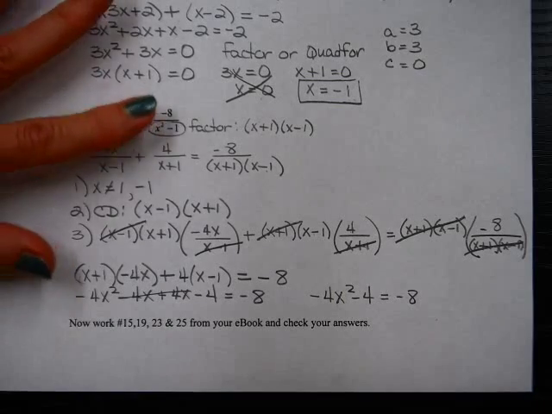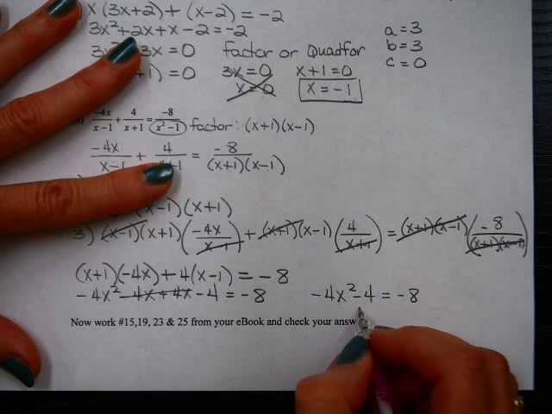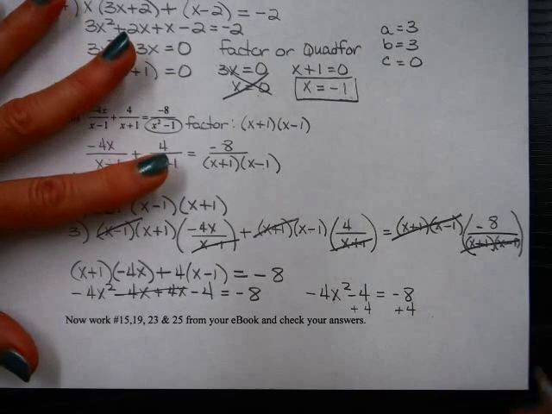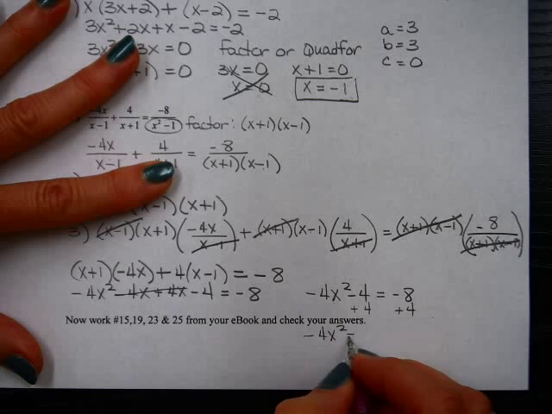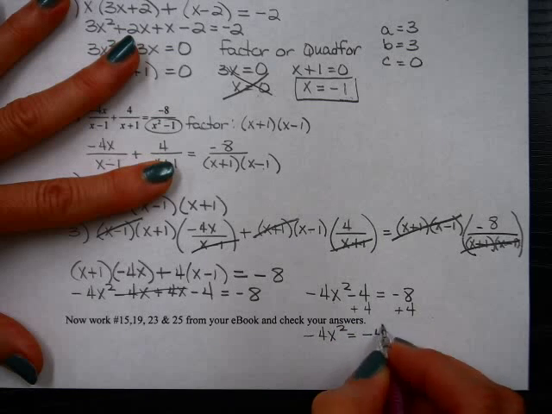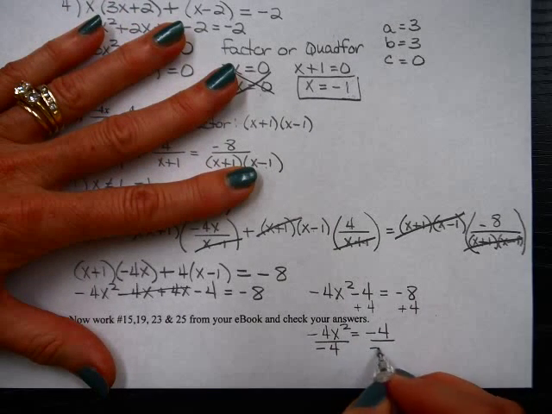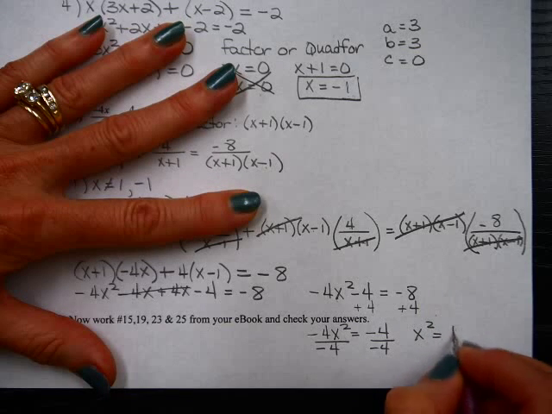We haven't used our square root property for a while, so we might want to try that. So let's add 4 to both sides of the problem. That is going to give me -4x squared is equal to -4. Divide both sides by -4. So that's going to give me x squared is equal to 1.